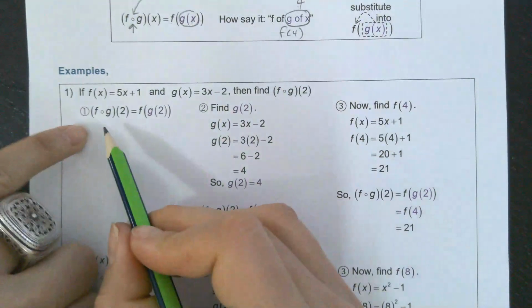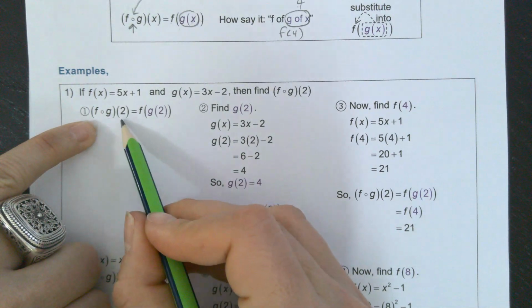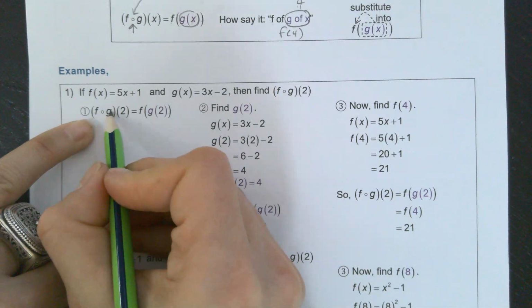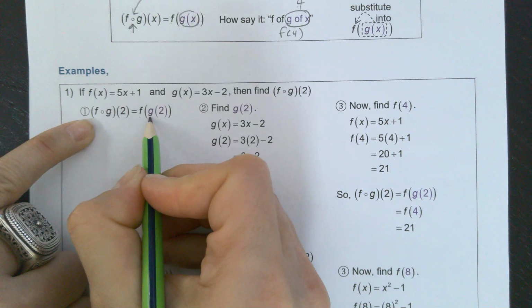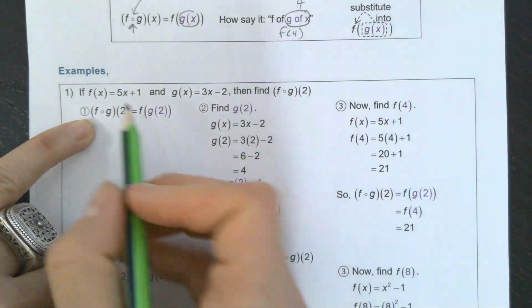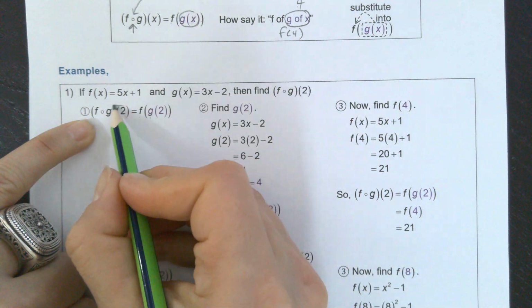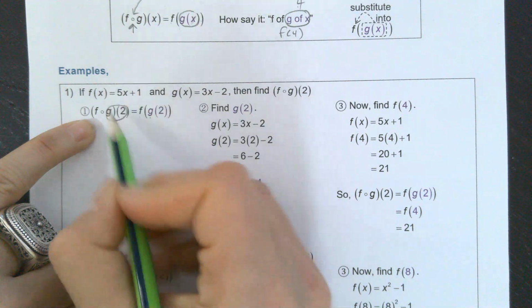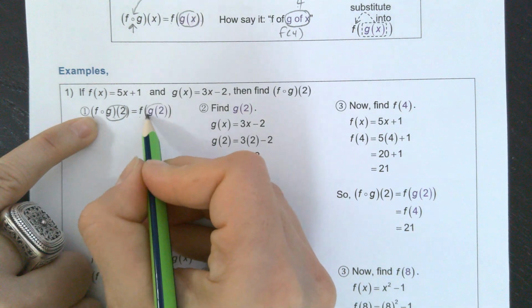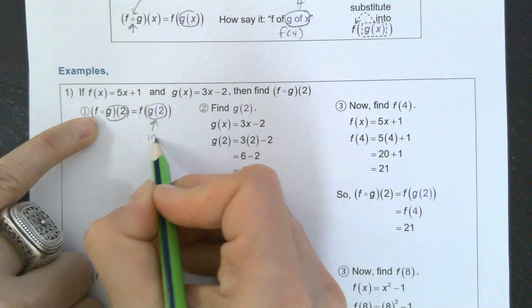Okay, so the first step is we have to write it correctly. If we have fg, we keep it fg in the same order, but it says please put the g of 2 inside of f. So we have to write it this way. This is the inside.